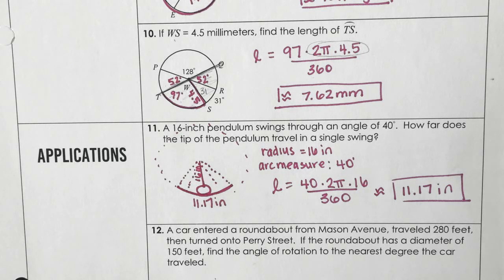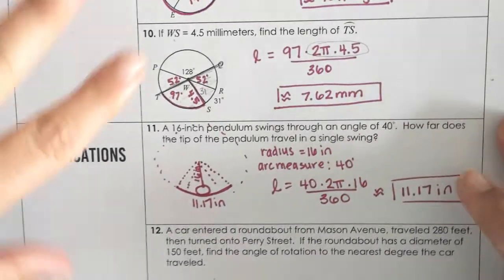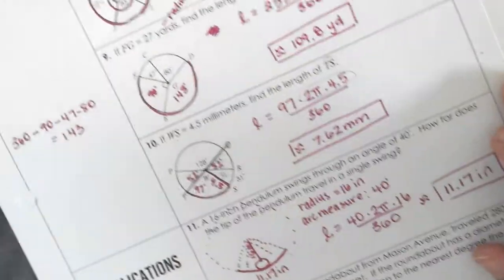So let's try number 12. I'm so scared it's gonna freeze on me again.